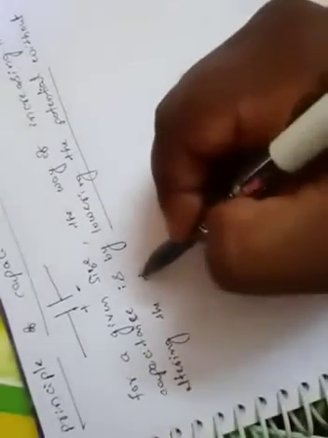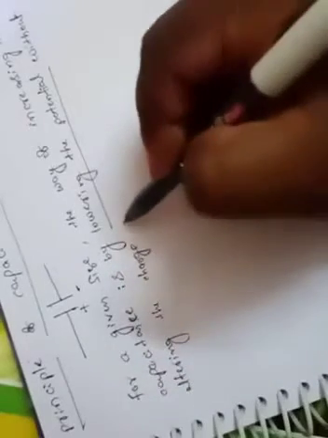So what is the way to increase the capacitance? That is by lowering or decreasing the potential without altering the charge on the conductor.